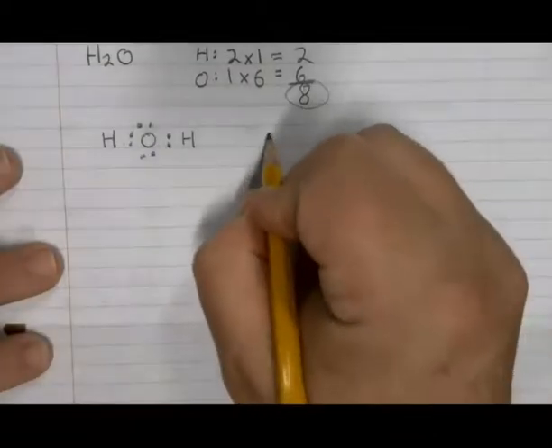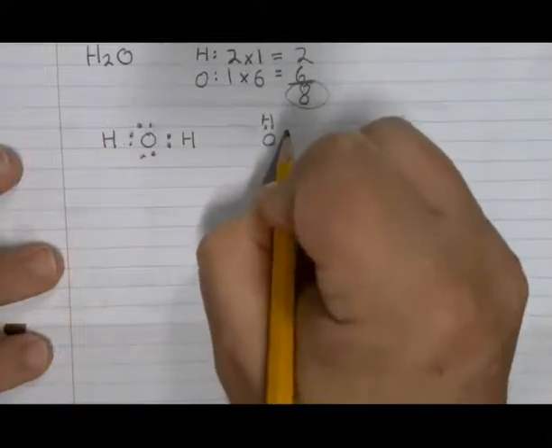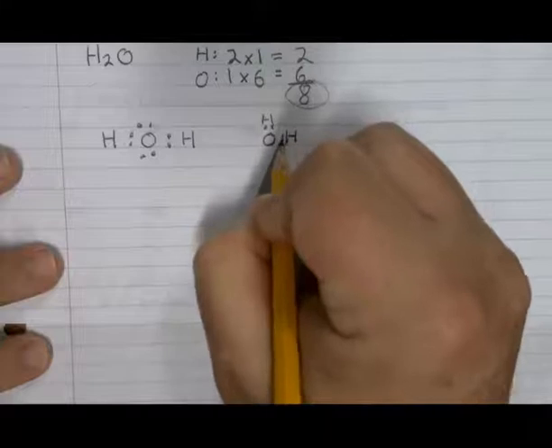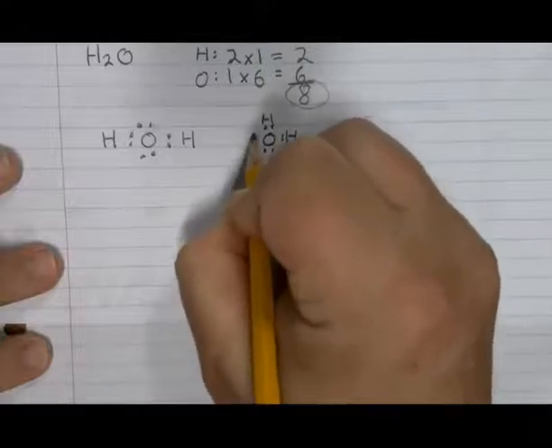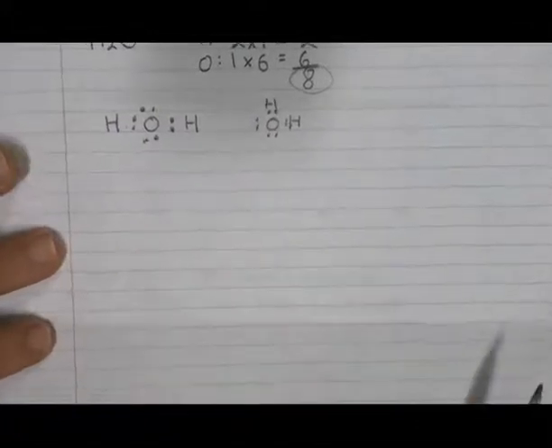Now actually water is at an angle and would usually be drawn like this, but you didn't know that. And until we learn about geometries of molecules, this would be perfectly acceptable to write it like that. But this is actually more correct. Okay, let's move on.